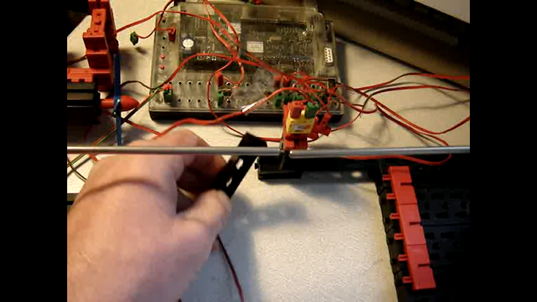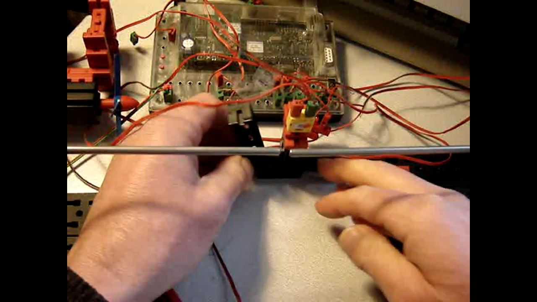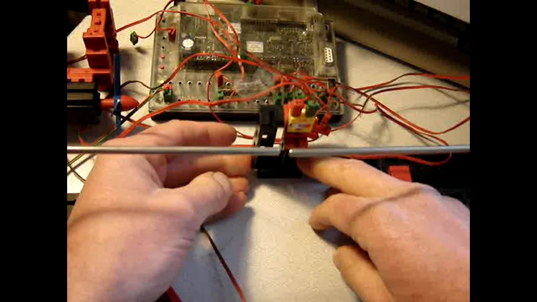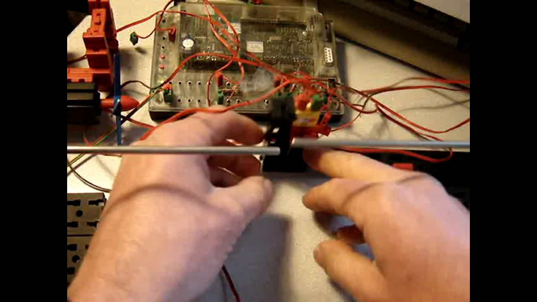Then the point is, how do I get the support up here? I can use this as putting it on the side, and getting at the same height.